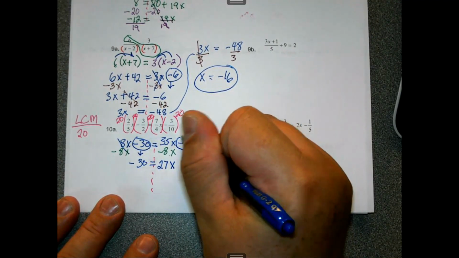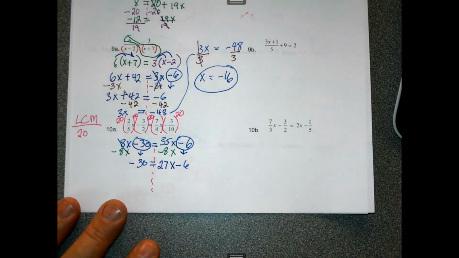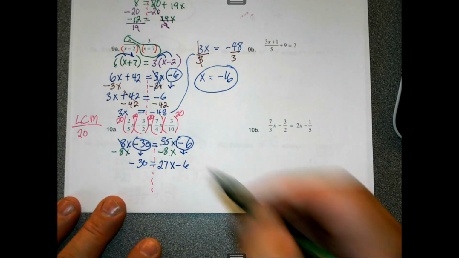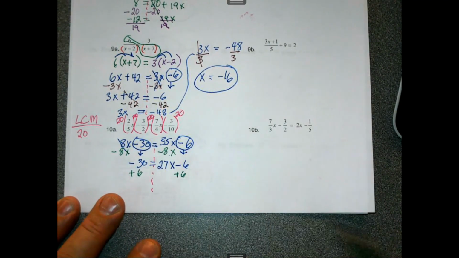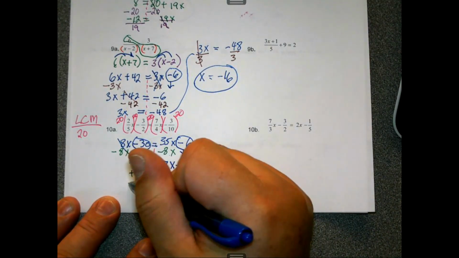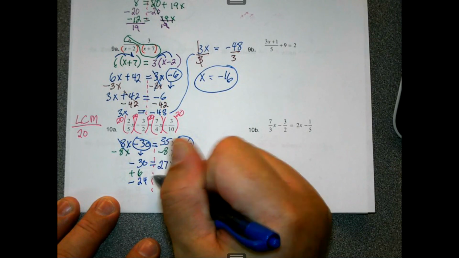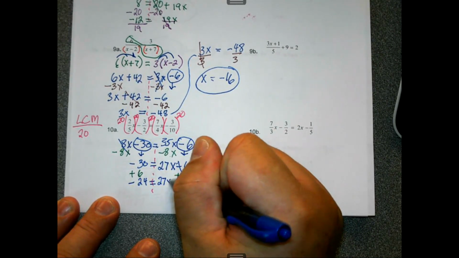Bring down my minus 6. Okay, I'm going to add 6 to both sides. Negative 30 plus 6, negative 24 equals 27x.